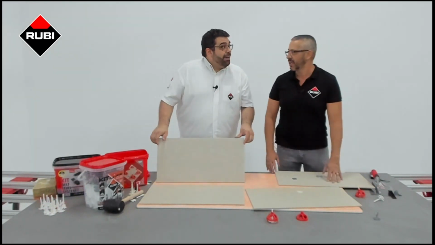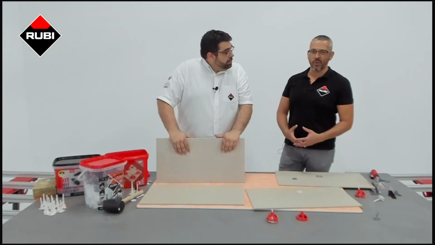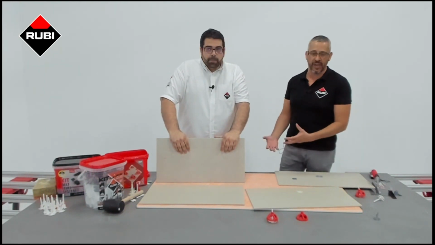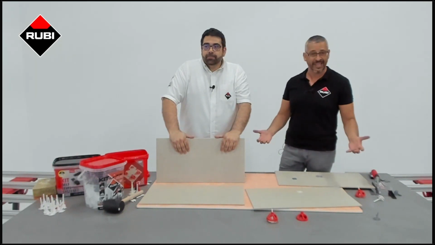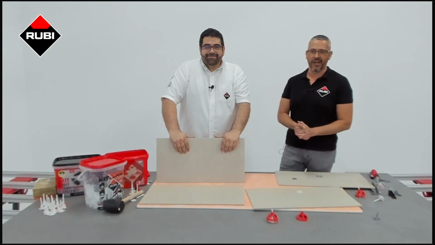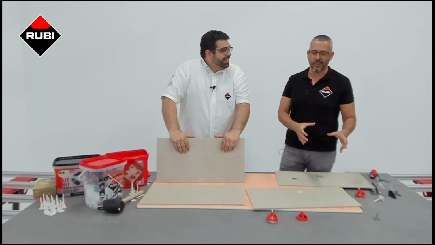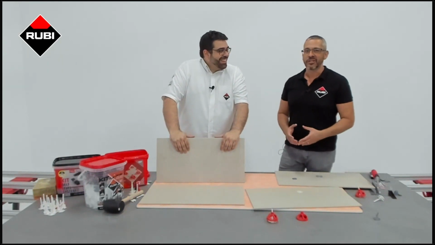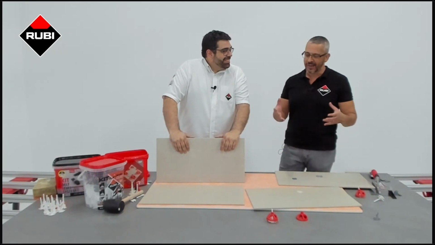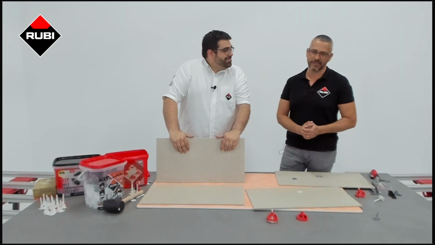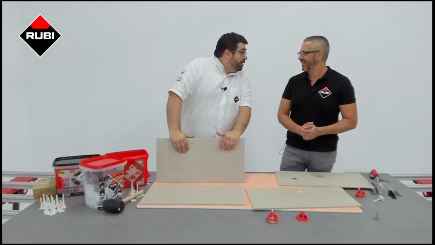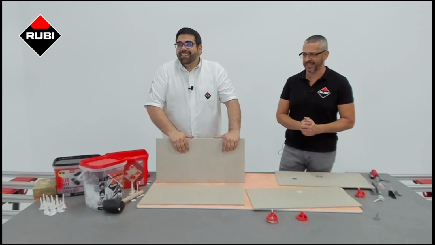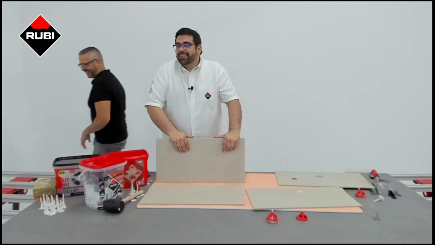All our systems. 1.5 is minimum. Yeah, that's the minimum recommended when you are tiling. Okay, it should be 1.5, but we know that people are not respecting that in many places. Okay, so that's the reason why we have leveling systems thinner than 1.5. Okay, so yes, we have 1 millimeter for all our leveling systems. And 0.5. Yeah, and 0.5 yes. And half millimeter, which is in inches.